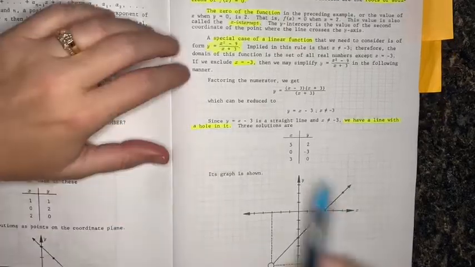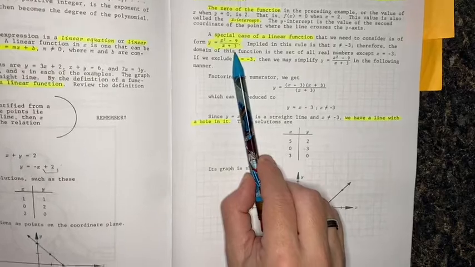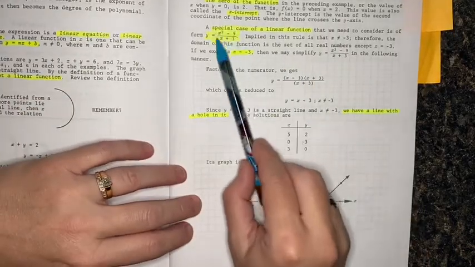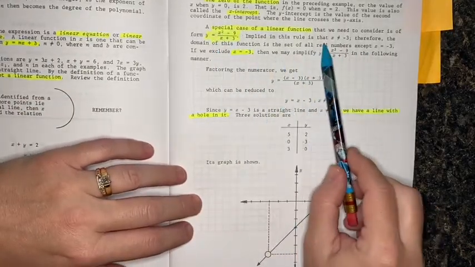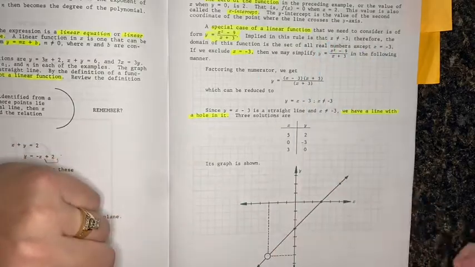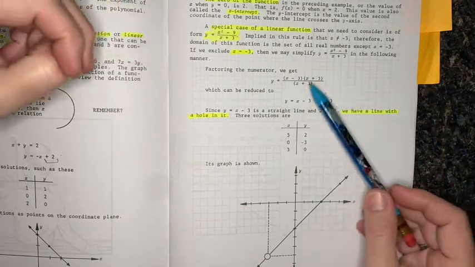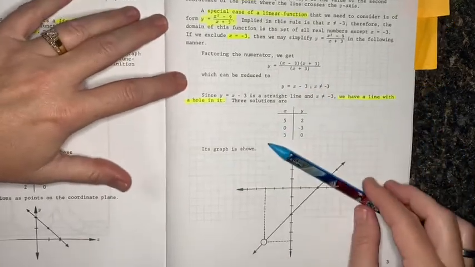Now, a special case that we have to consider is something that's represented like this, right? We know that we have a fraction here and that we have an exclusion. Our x cannot equal -3. Therefore, we graph this like normal. They factored and then found some points, right?